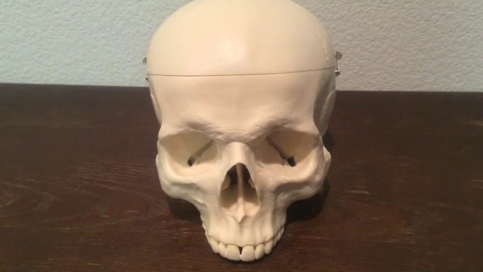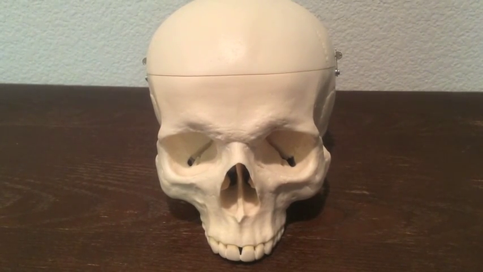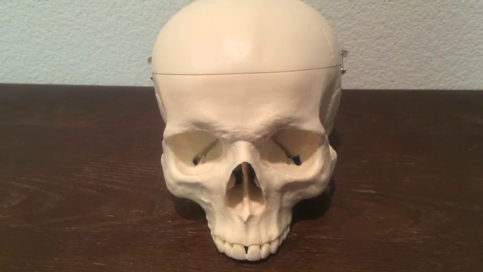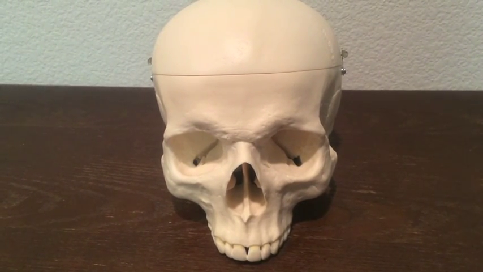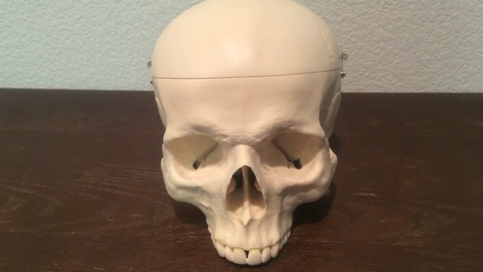The sutures of the skull allow the bones to move during childbirth. They act as expansion joints that allow the skull to expand as the brain and bones grow. If the sutures fuse prematurely, it will not allow growth in those areas, which can cause an abnormally shaped head.